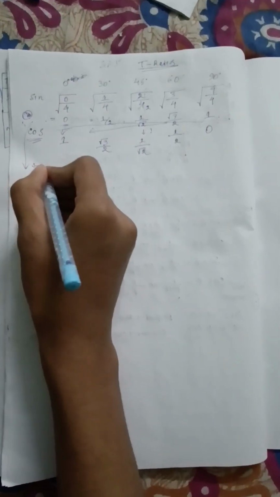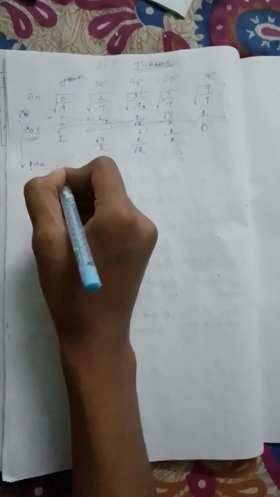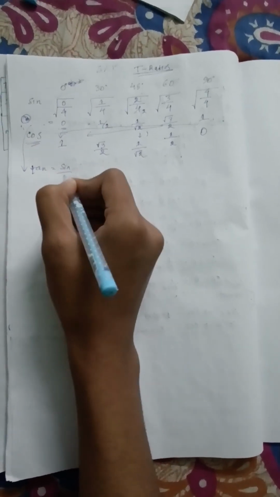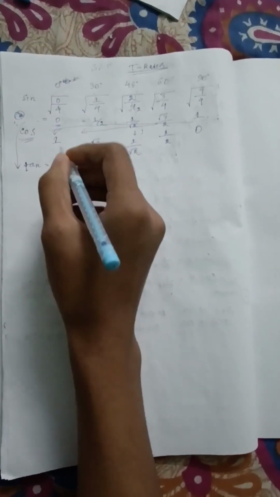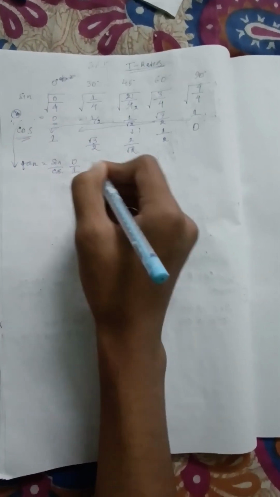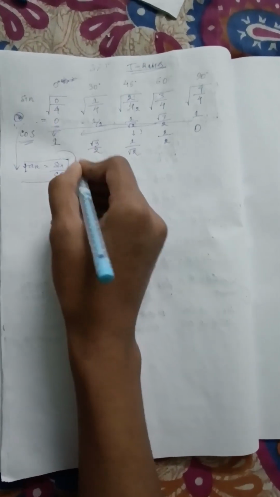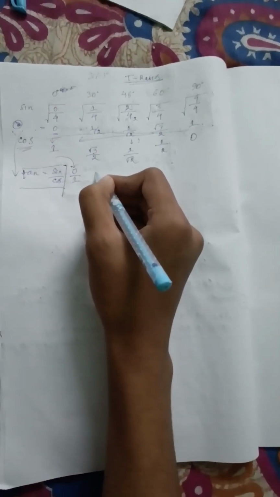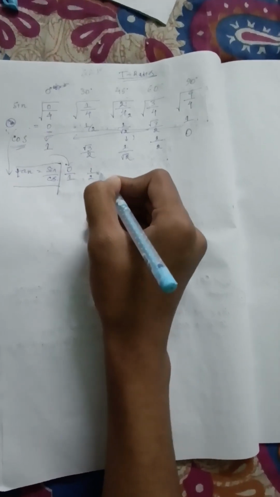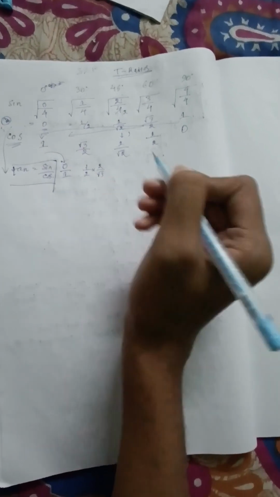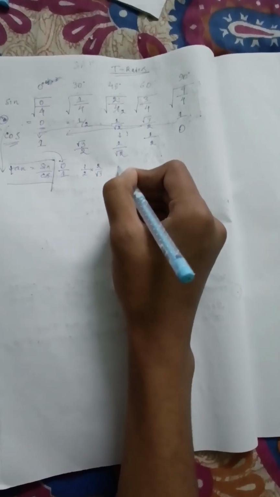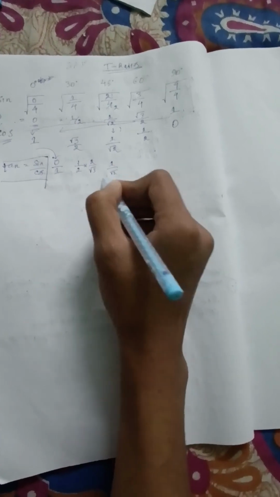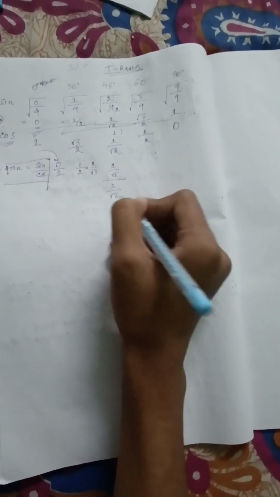After that comes the tan. So tan we know is sine by cos. So tan 0 degree will be 0 by 1. Then tan 30 degree will be 1 by 2 divided by root 3 by 2. Then 1 by root 2 by 1 by root 2.